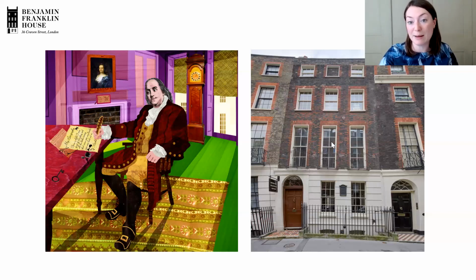And that's really why he came to London to live in this house in 1757. It's on Craven Street, which is right in the centre of the city, around the corner from where Trafalgar Square is today. And he was trying to mend the relationship between Britain and America. He lived here for 16 years, but at the end of that time, it was becoming clear that that wasn't going to be possible. And so there was the War of Independence, where America broke away from Britain and became an independent country. So that's a bit of background to Benjamin Franklin and what he was doing in London.